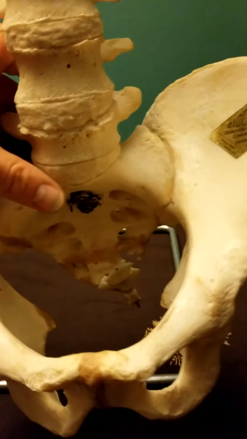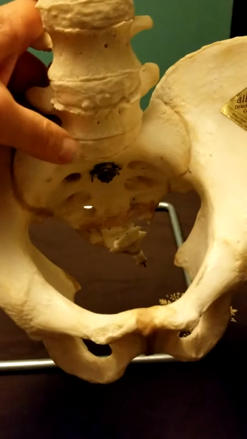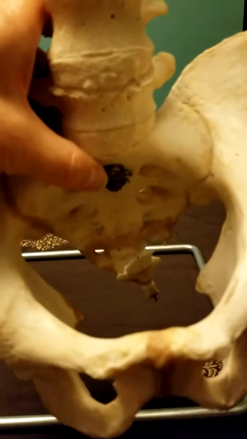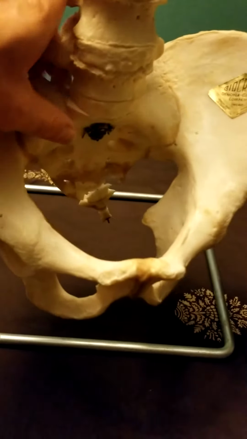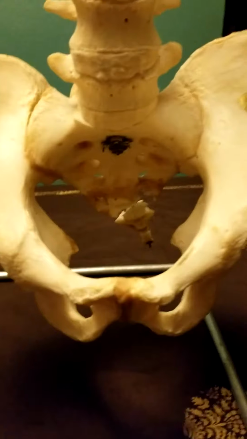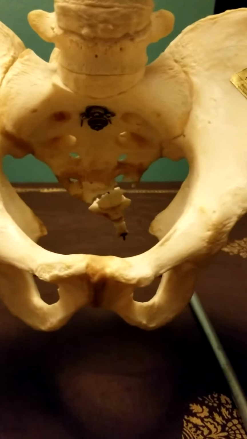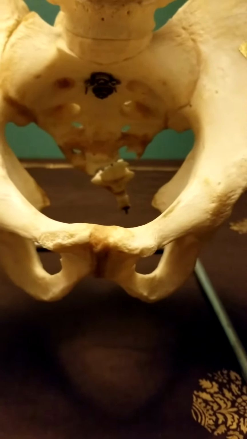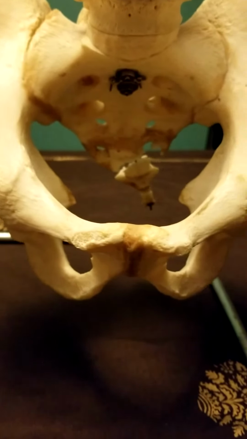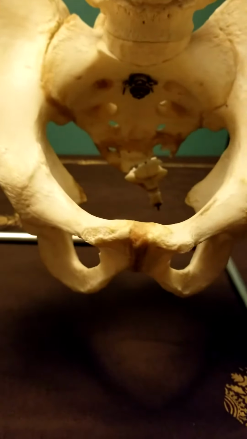It's going to articulate with the intervertebral disc and our last lumbar vertebra. That's important because if a woman is having a baby and they're palpating to see how open the cervix is, they're going to feel for that collar of bone because that tells them they're in the right area where the cervix, or the opening of the uterus, would be.